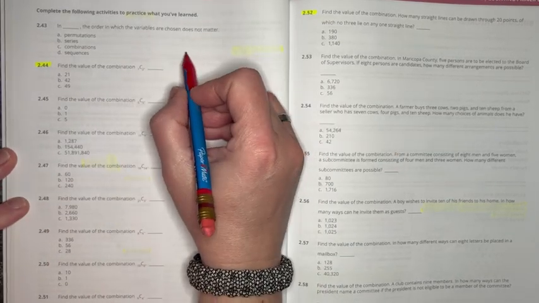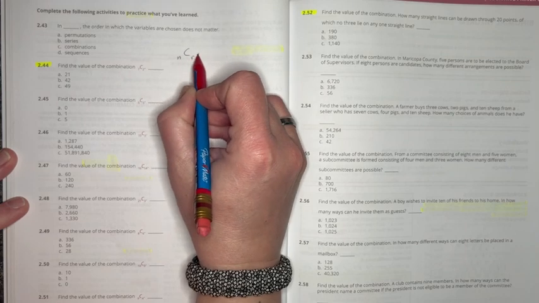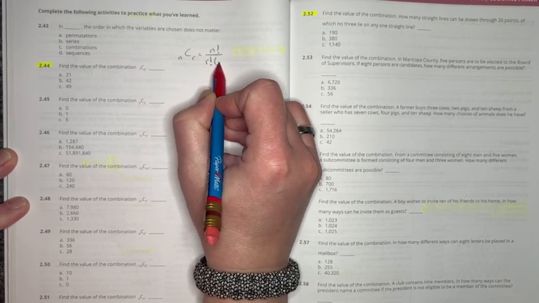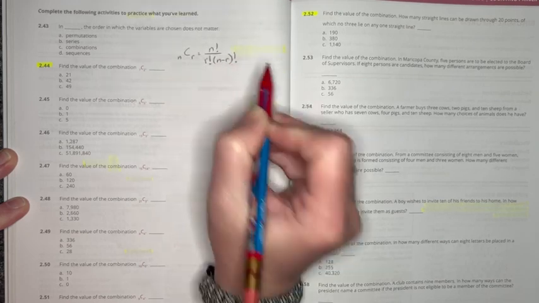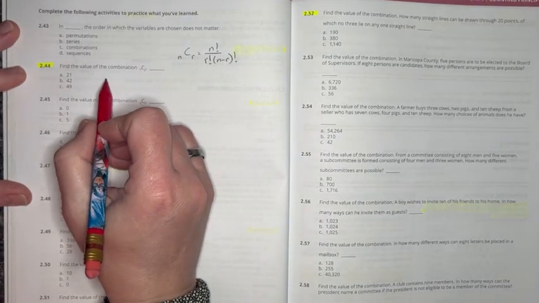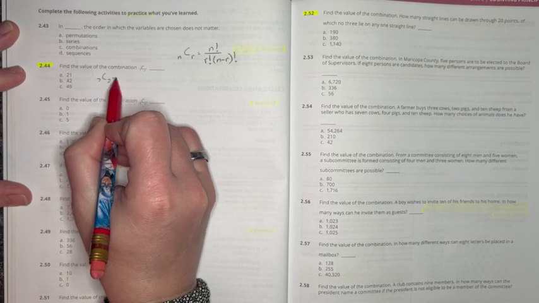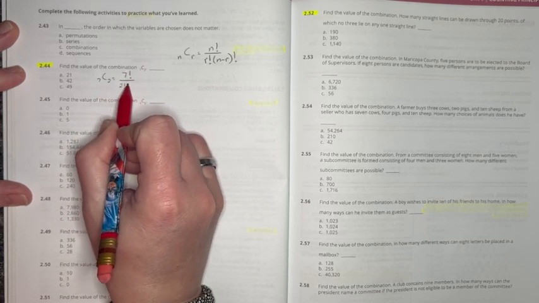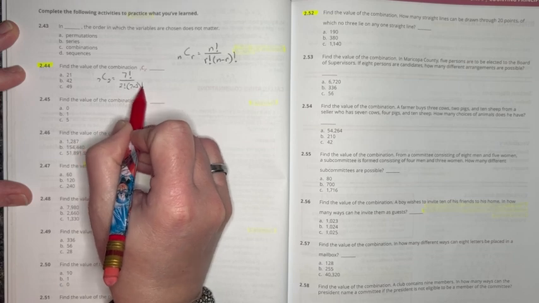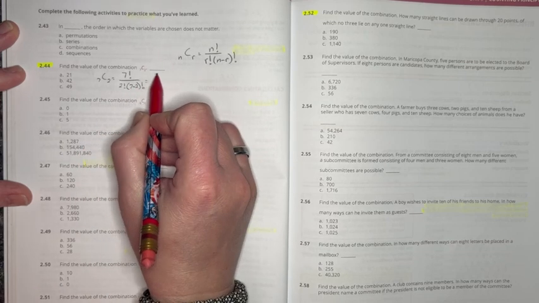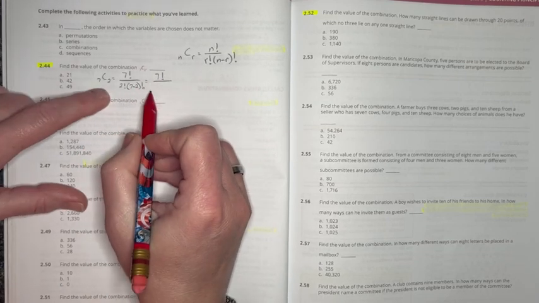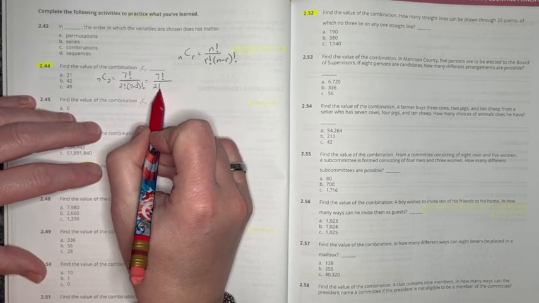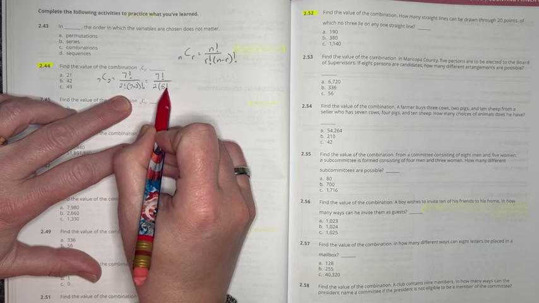Remember, combination of n things taken r at a time is n factorial over r factorial times n minus r factorial. So the combination of 7 things taken 2 at a time is 7 factorial over 2 factorial times the quantity 7 minus 2 factorial, or 7 factorial over 2 times 1 times 5 factorial.